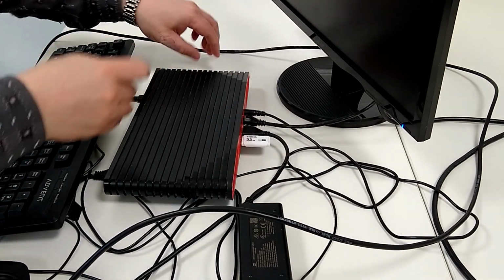At this point it will reboot, so you'll want to remove the installation media. It can take a while to boot at this point, but we're just going to let it do so.